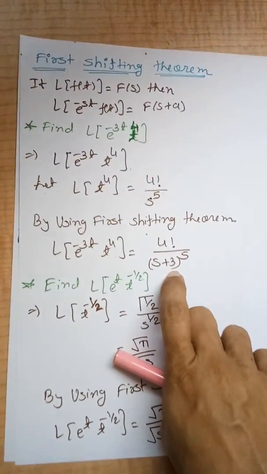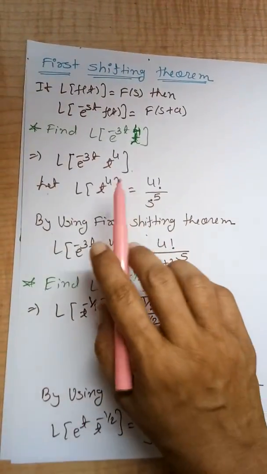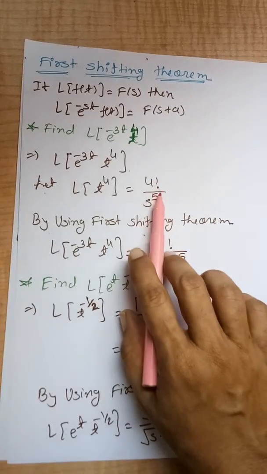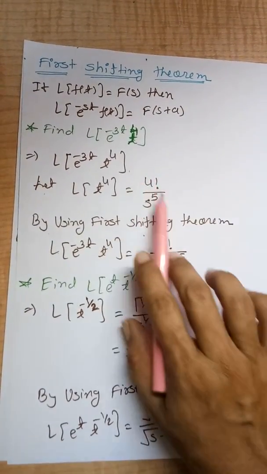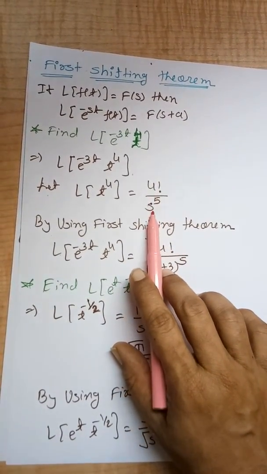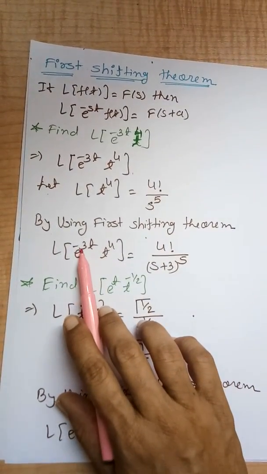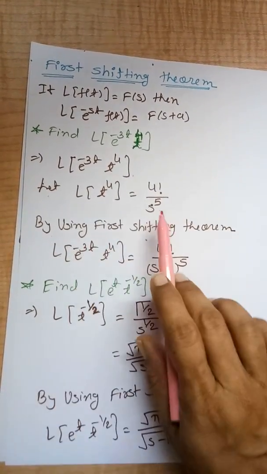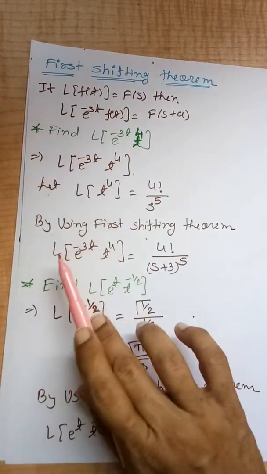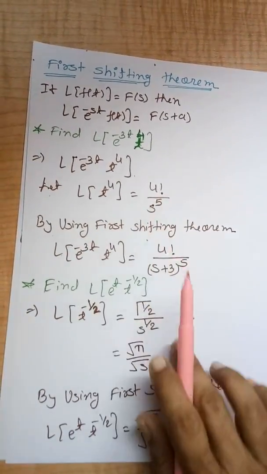Same for the next question. Again I repeat this: first I find the Laplace of t raised to 4, and in the answer, wherever there is s, replace s by s plus or minus the multiple of t, according to its sign.